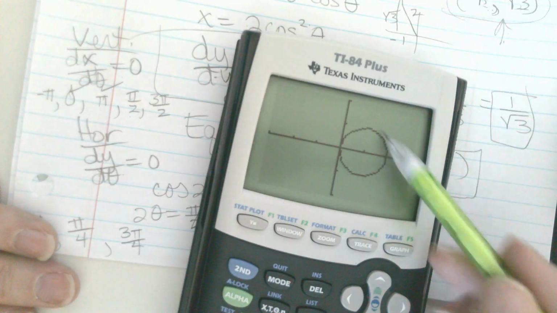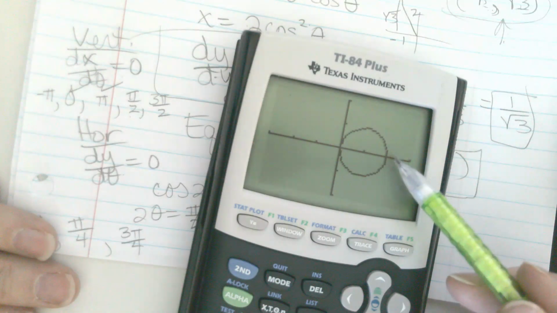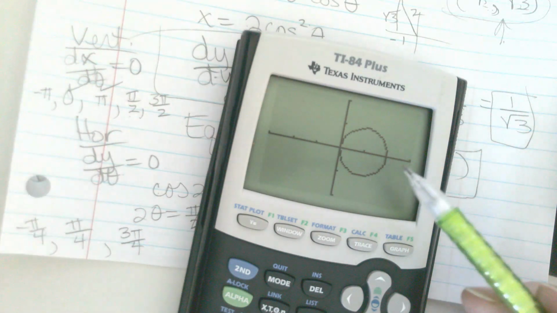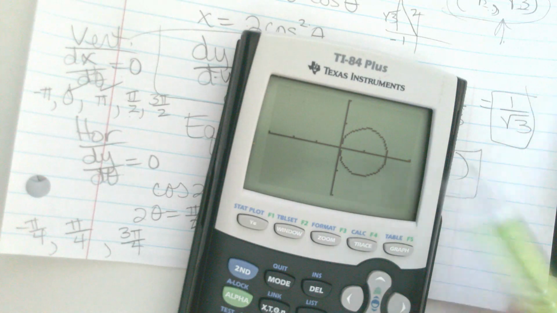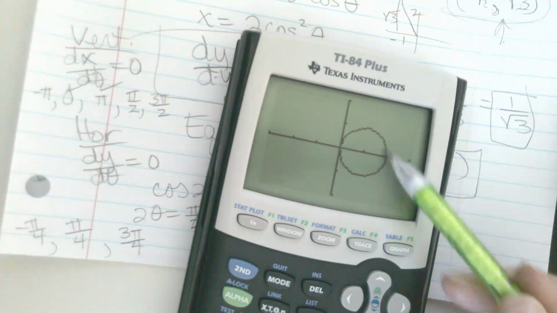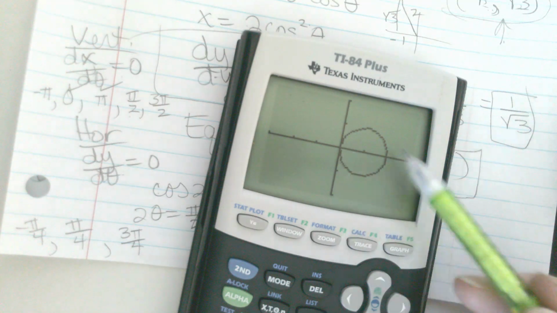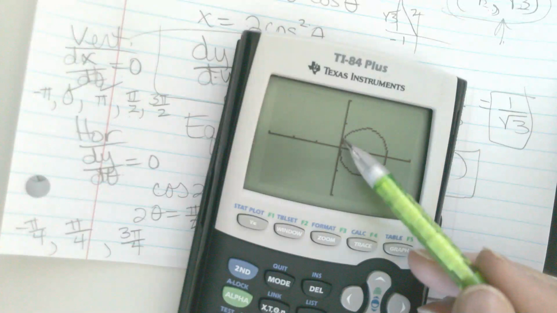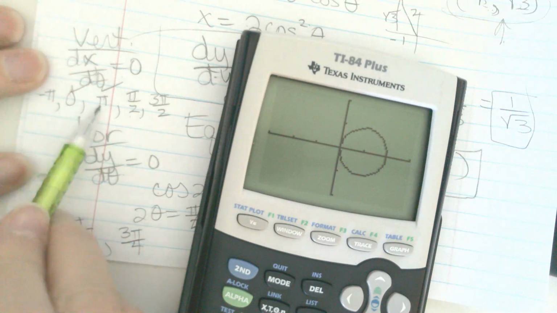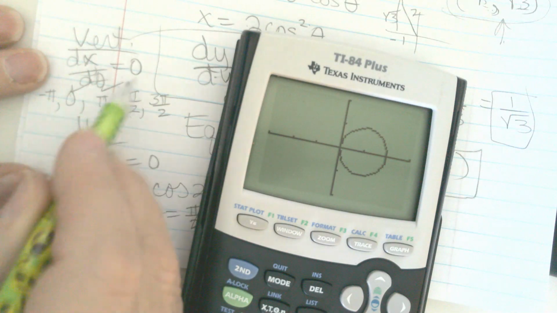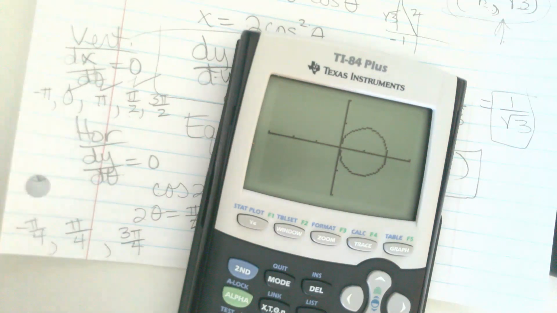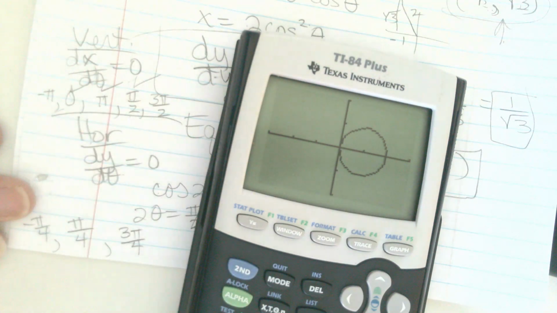How long do you think it takes to trace around that circle? What was your guess? I think you're right. I think it's pi units. Because here to here was from 0 to pi over 2, wasn't it? Pi over 2 to pi. So I think it happens at 0, pi over 2. 3 pi over 2 would just head back in the same spot, wouldn't it? So all of those turned out to work, didn't they?